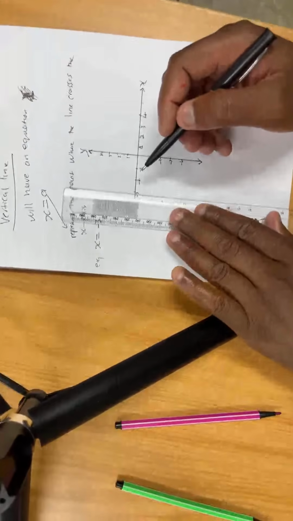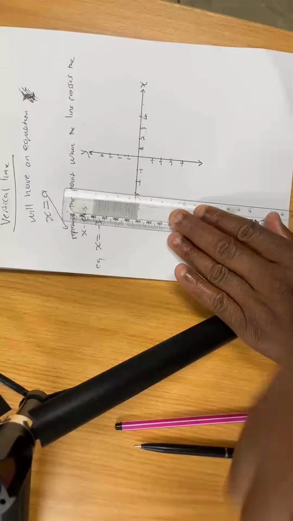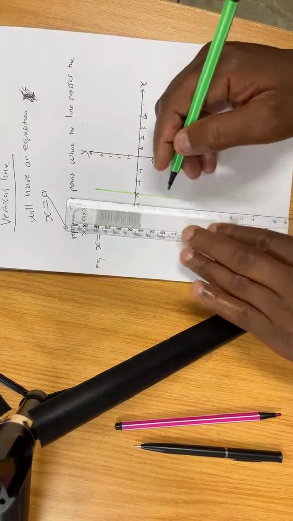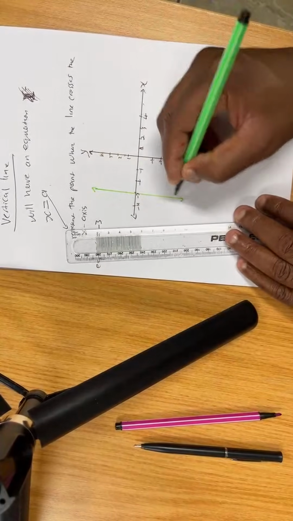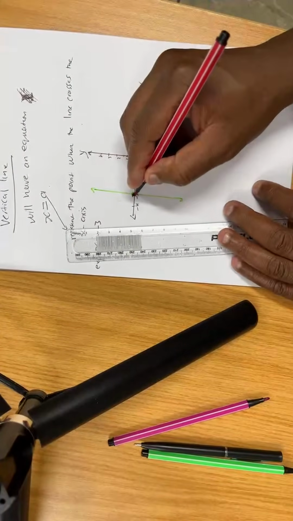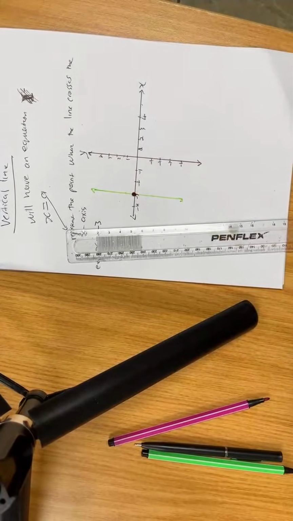So at -3, draw a vertical line passing through that point. Let me use the red one. This is the point I'm talking about.